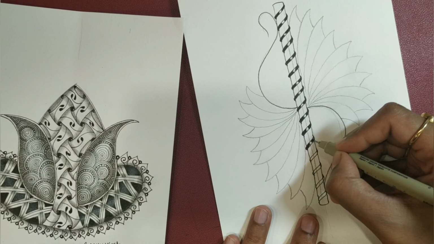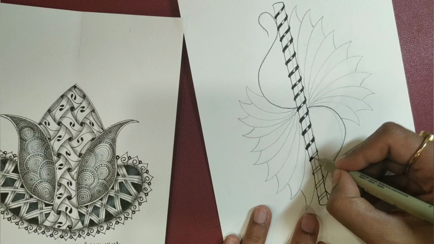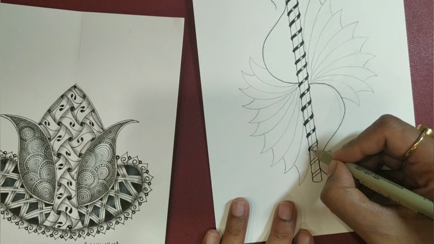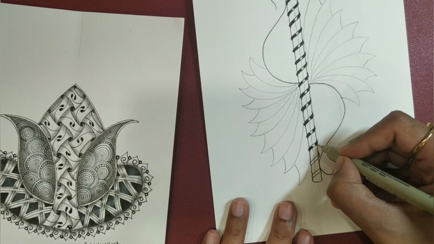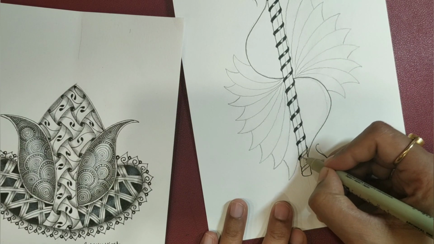Yeah, in the video I am purposely drawing it. I've selected a bigger size paper. I was not very sure if I can do justice with it on a tile, so I purposely chose an A5 sheet.